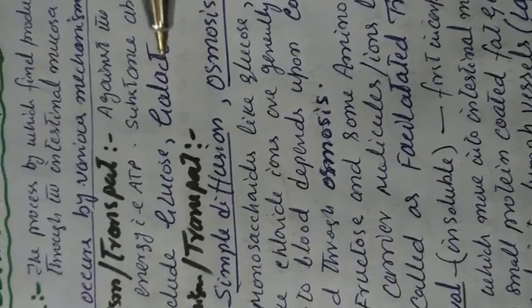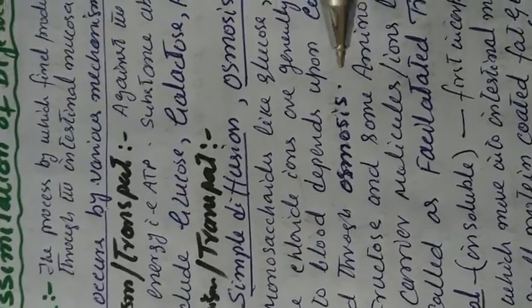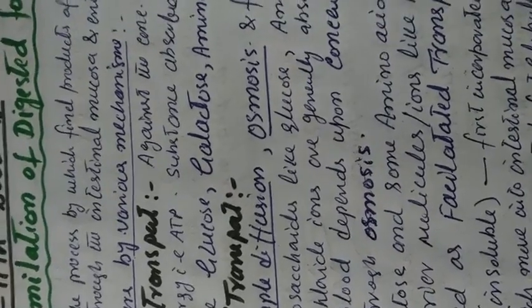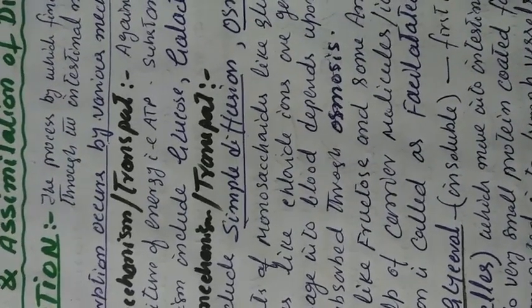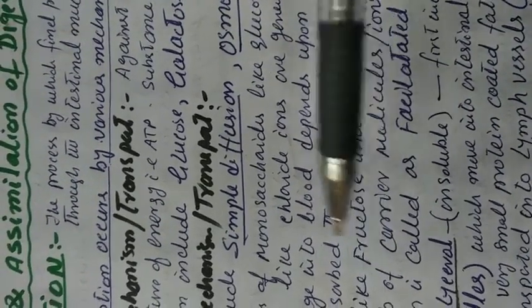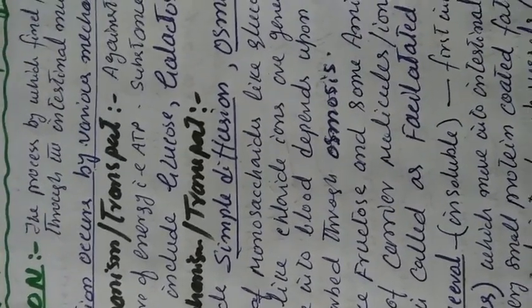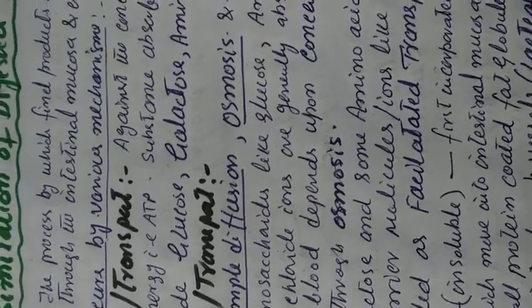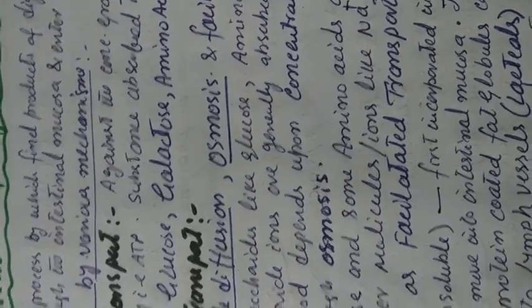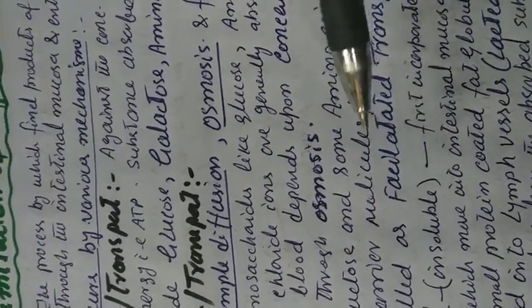Their passage into the blood depends upon the concentration gradient, and water is absorbed through osmosis. Some substances like fructose and some amino acids are absorbed with the help of carrier molecules or ions like sodium ions, and this type of absorption is called facilitated transport.